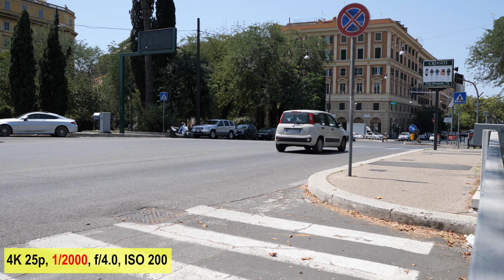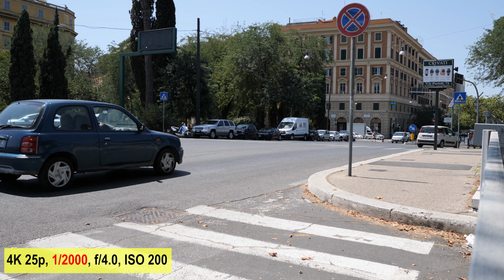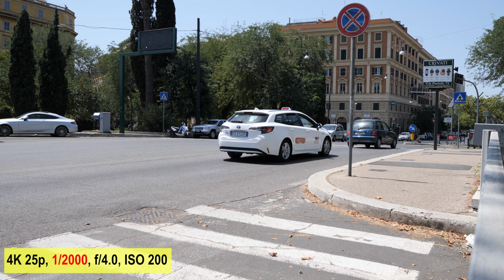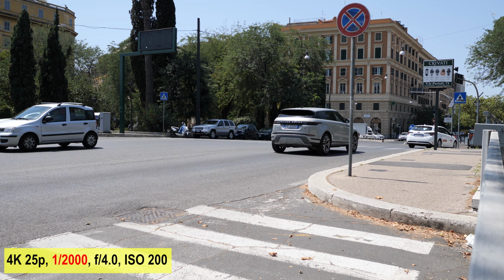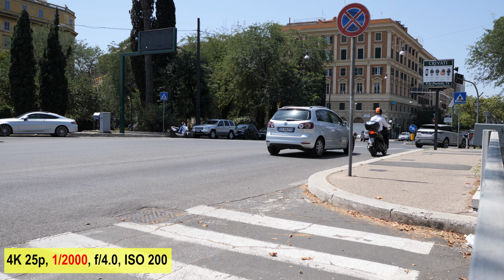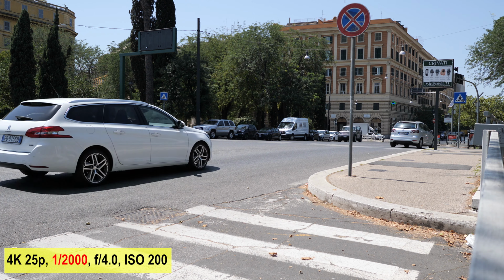So here I'm shooting without the ND filter on, and as you can see, I have cranked up the shutter speed to 2000. You should be able to notice the jittery footage. If you can't, it means you're new to the video.